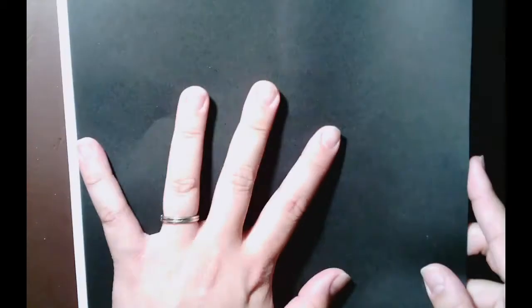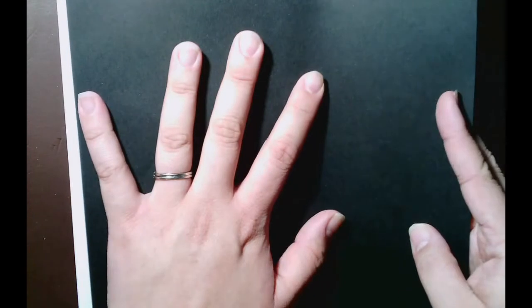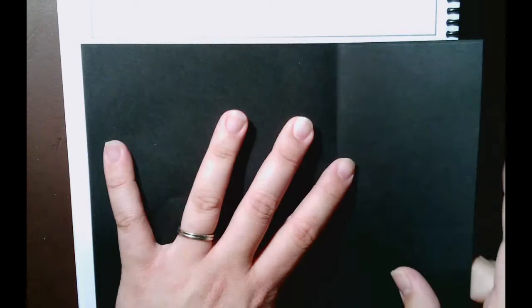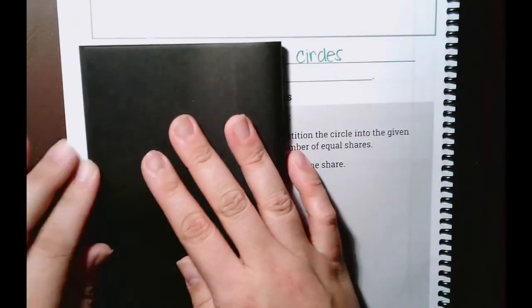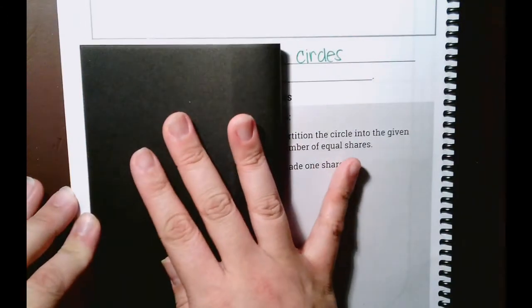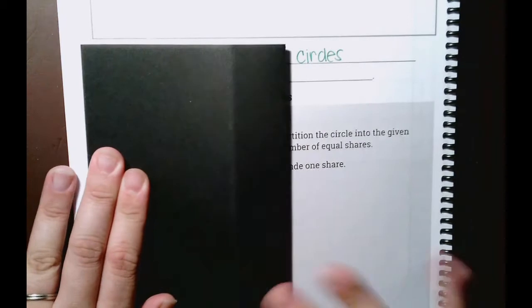Remember, equal shares. So if I needed two pieces or two halves, if I folded it right here, is it equal? Is this piece equal to that? No, right? It's not equal. It's very important that you remember that you're dividing your shapes equally, because it wouldn't be fair, right?